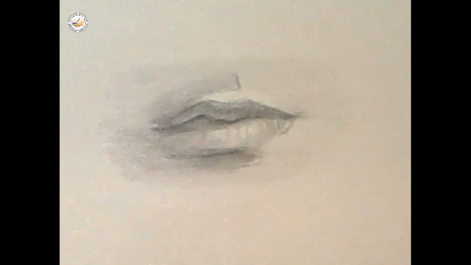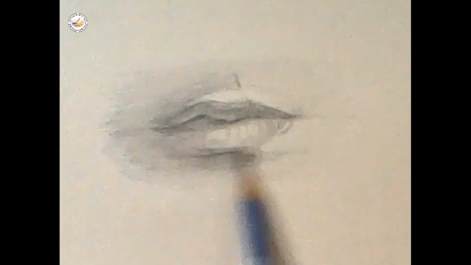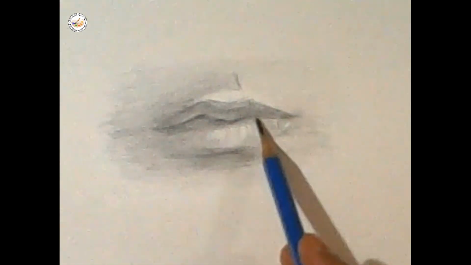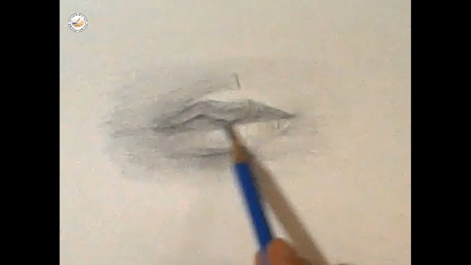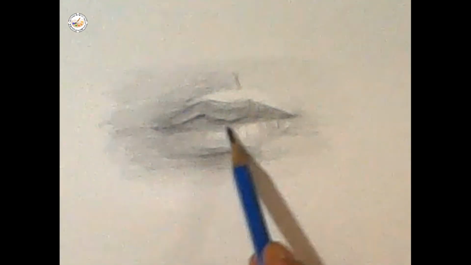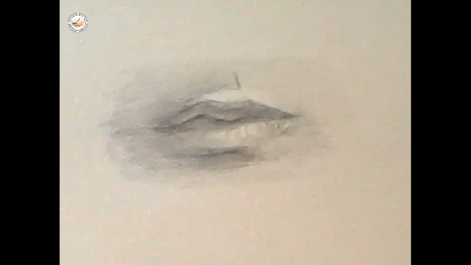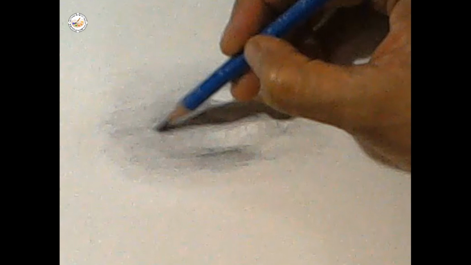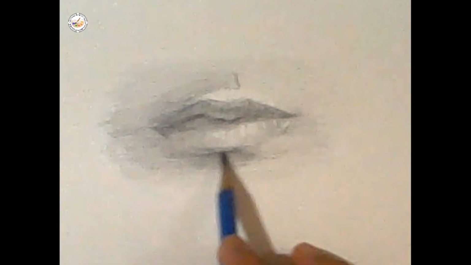Slowly we have to give the tones. And as I told you earlier also, I am making the surrounding part also of the lip, so that we can see the relationship, how the lips are coming from the skin, and the edges of the lips are very soft, so we should not make any outline kind of thing.